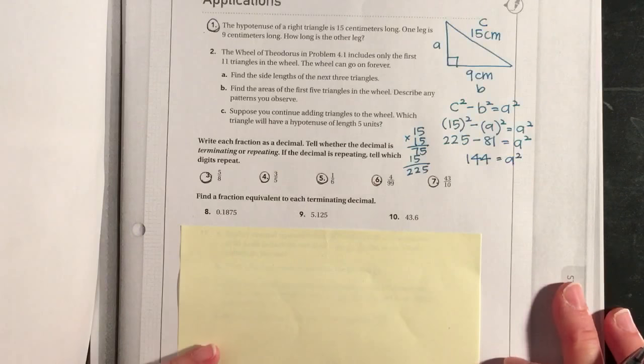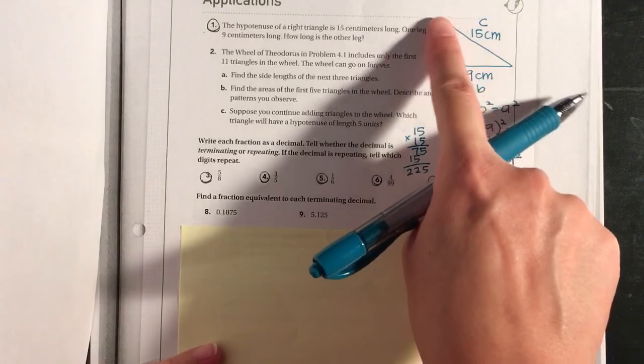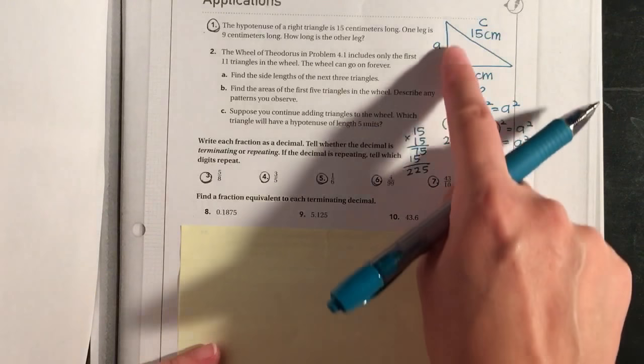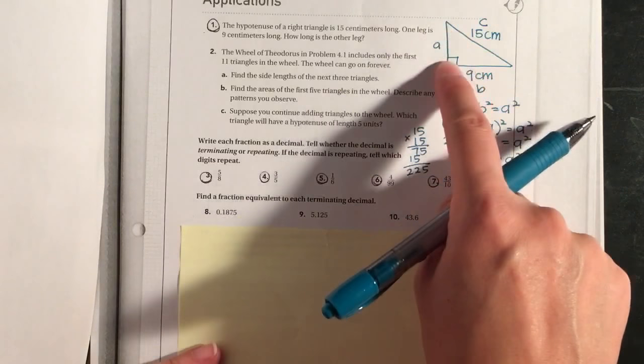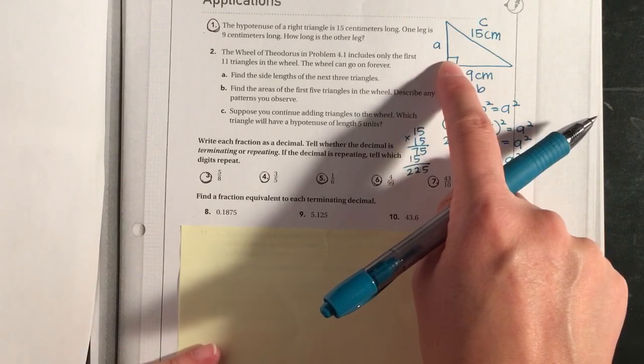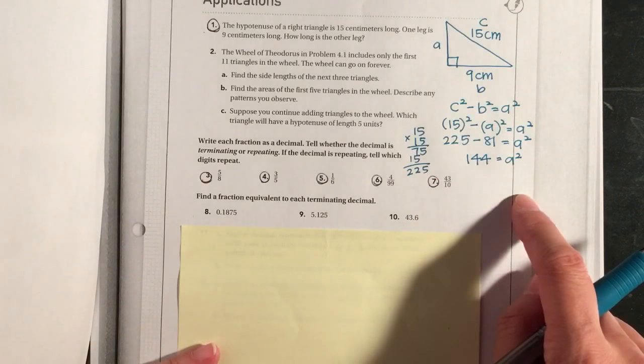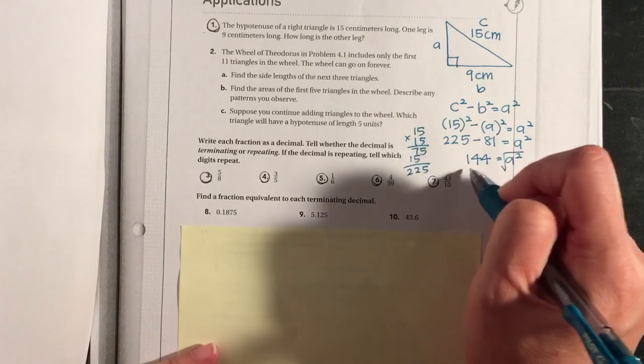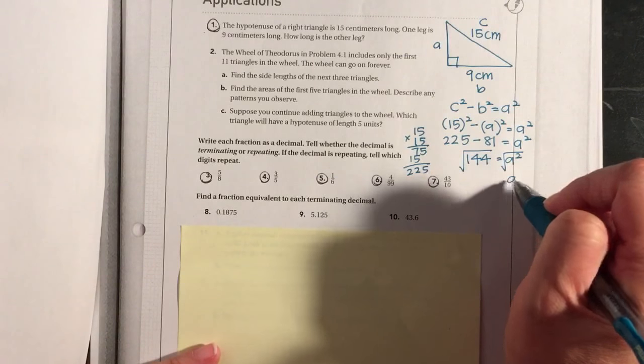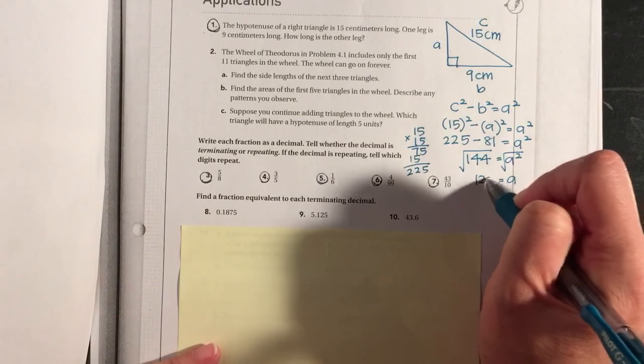I don't want to know the area of this square. I just want to know the length, which is considered a side of a square if all the sides were the same. So if I square root both sides, I end up with A equals 12 centimeters.